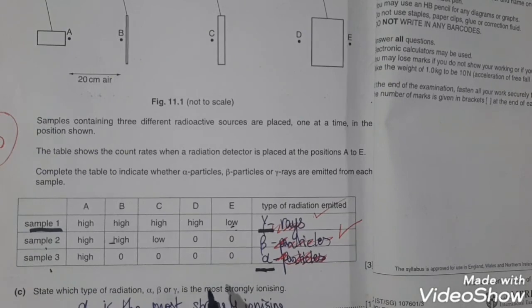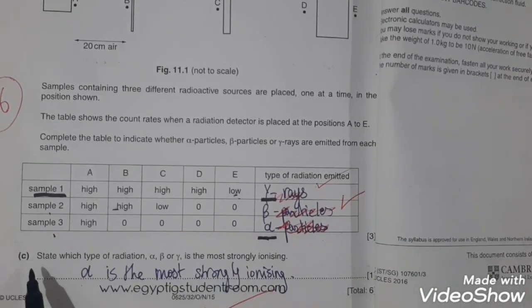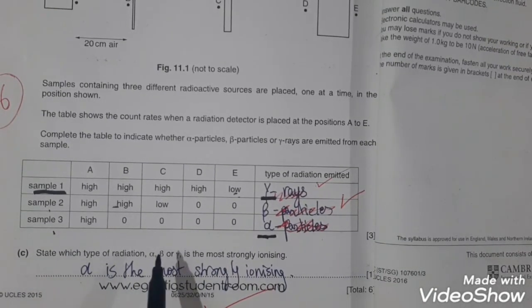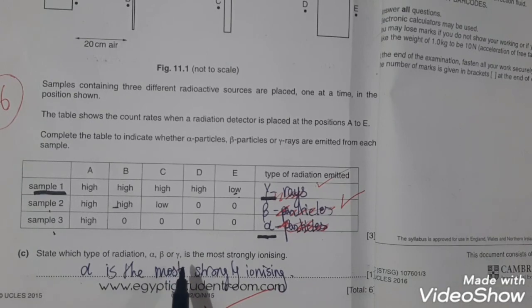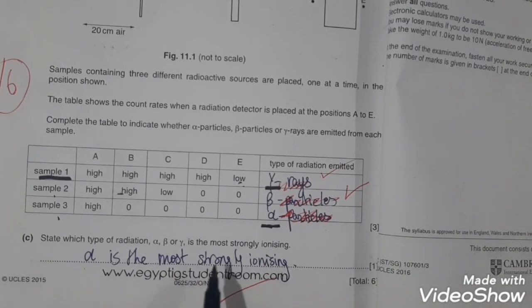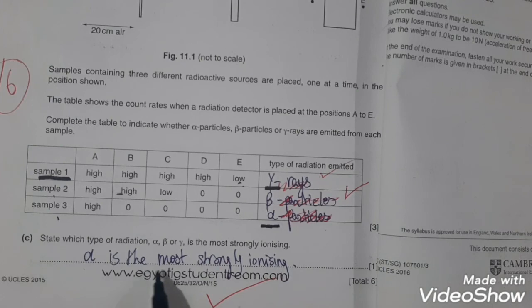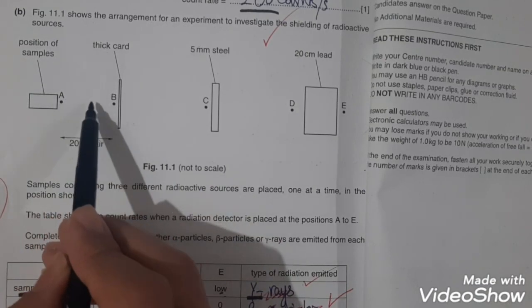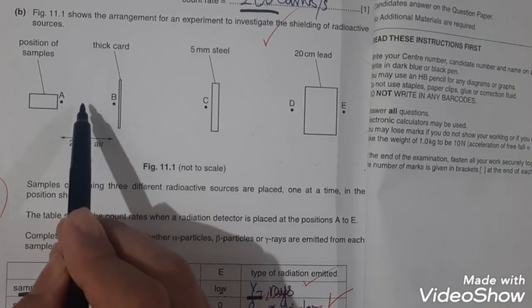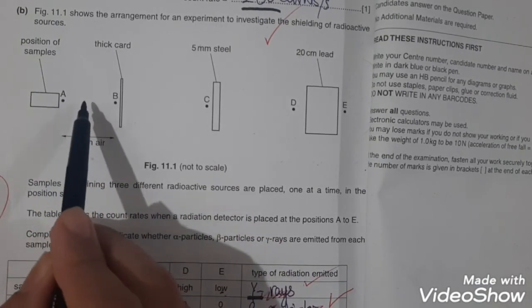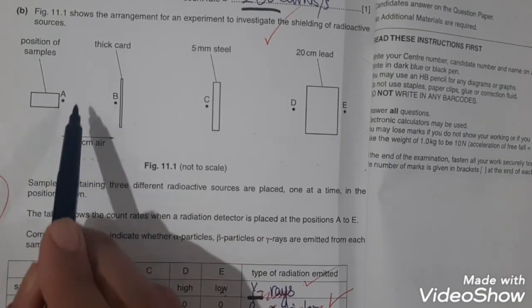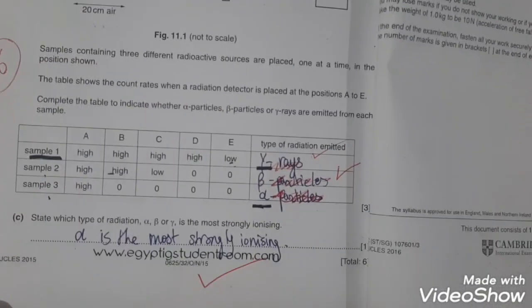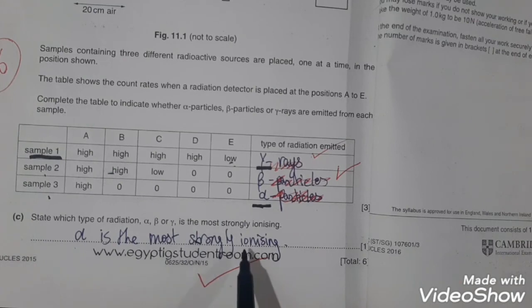Then question C states which type of the radiation, alpha, beta or gamma, is the most strongly ionizing. Alpha is the most strongly ionizing because in such a short distance it can ionize most of the particles. So alpha particle is most strongly ionizing. So this will be the final answer for question C.